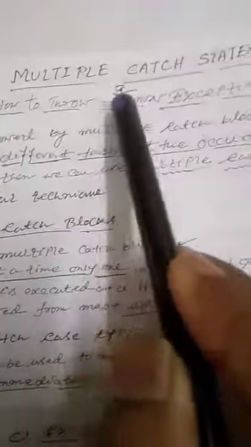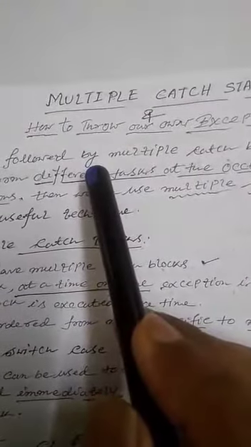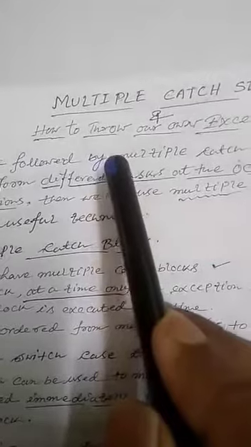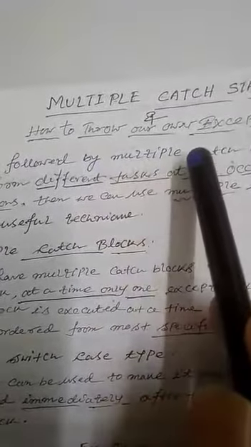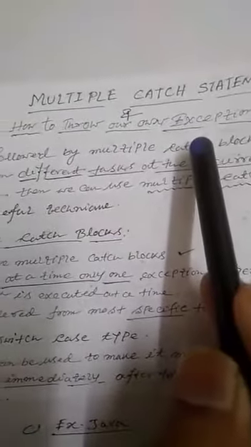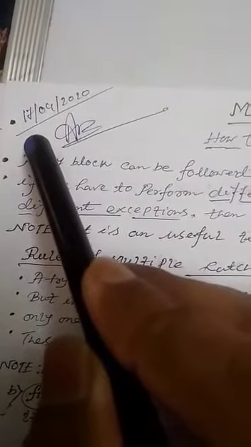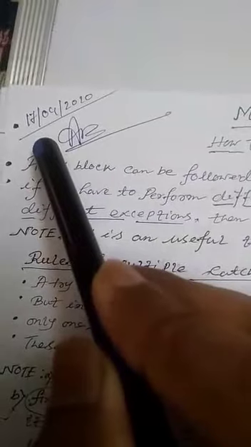Hello students. Today's topic is multiple catch statements for exception handling and how to throw our own exception. That means how to create a user-defined exception. The note is already available in Google Classroom.